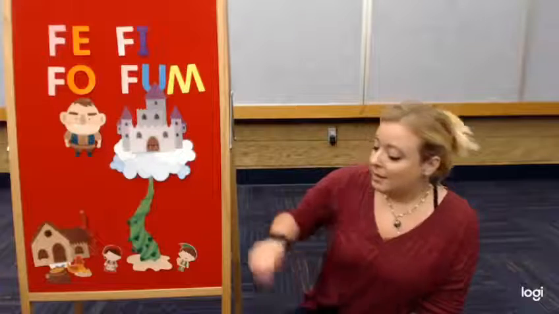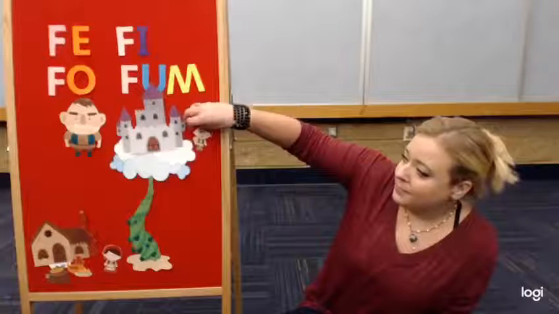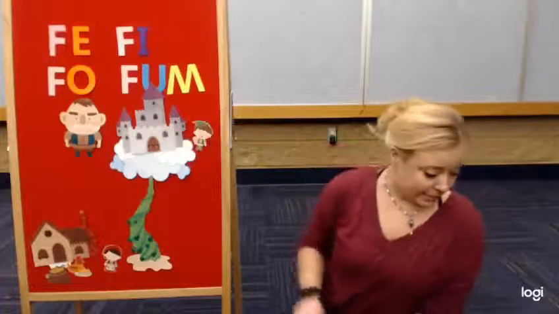So Jack decided to climb up the beanstalk one more time. In he went into the castle.